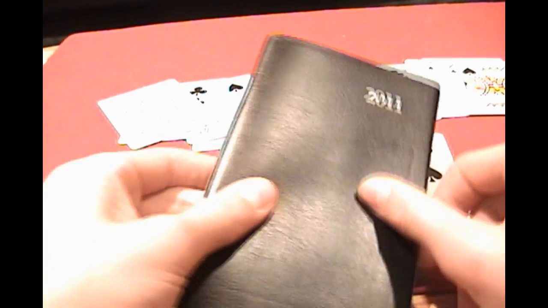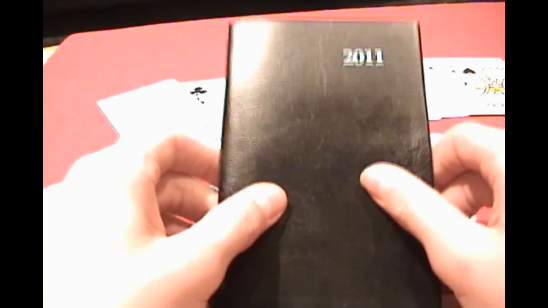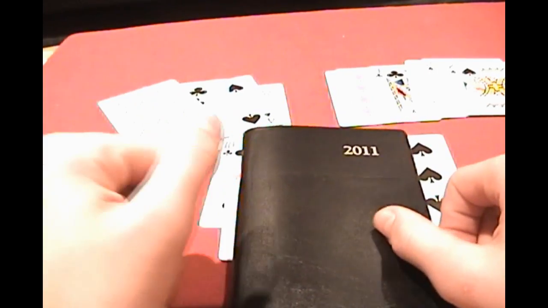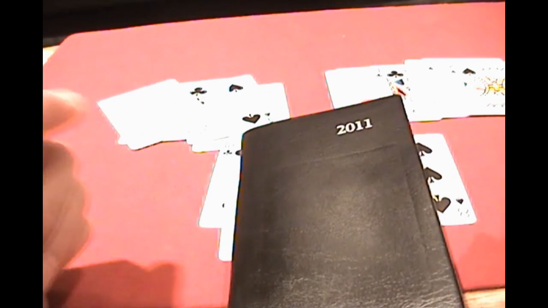You should have all your prediction cards in your pocket. I like to do the add 2 just because it throws a lot of people off, especially if they want to try to figure out how to do the trick.